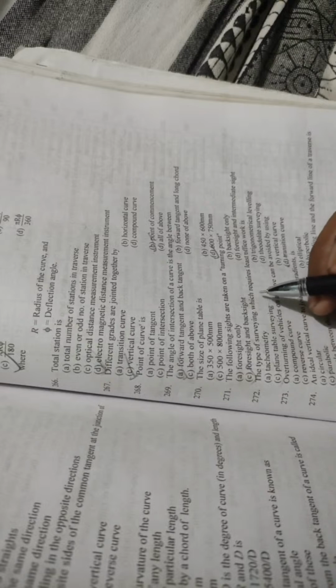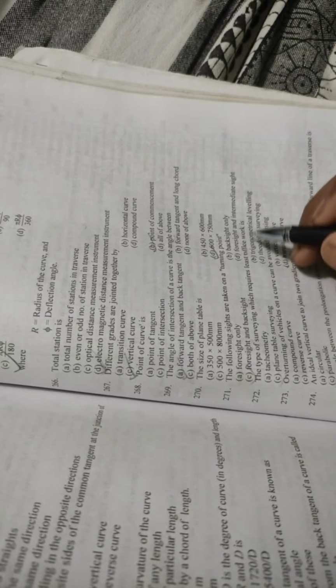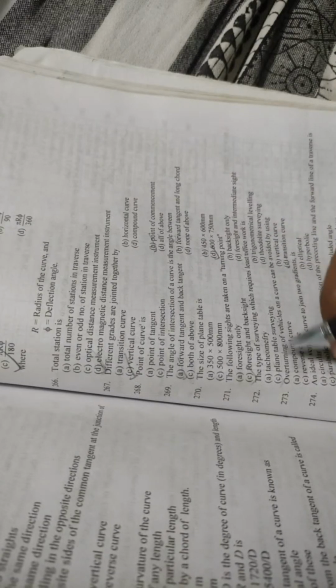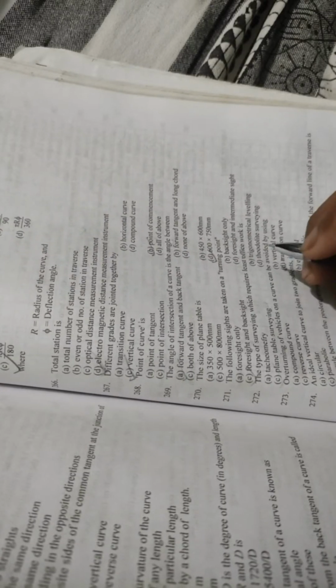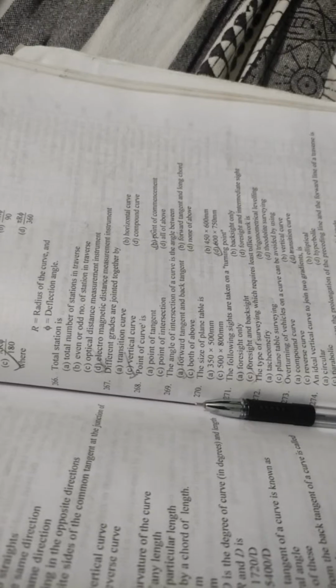The type of survey which requires least office work is plane table surveying.